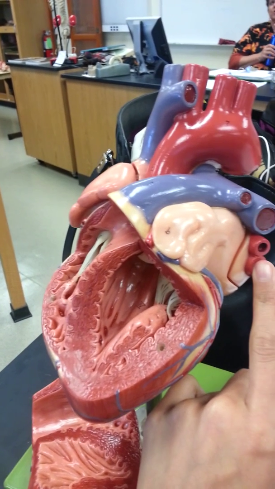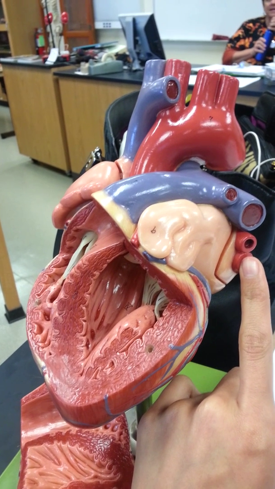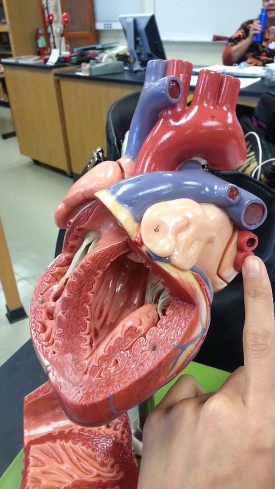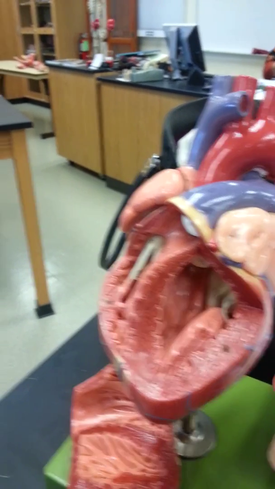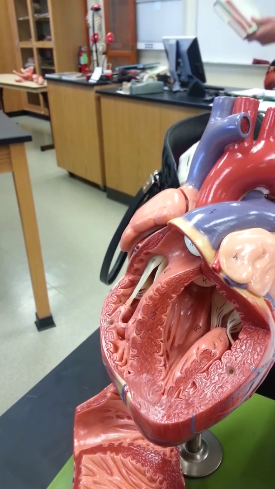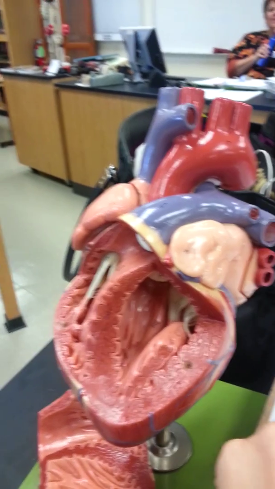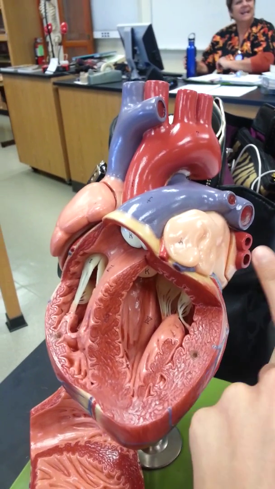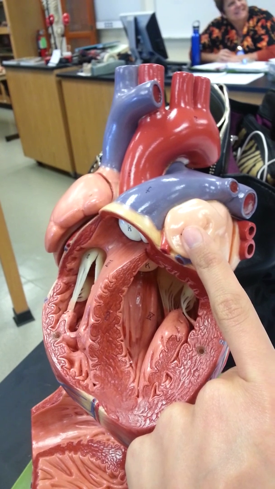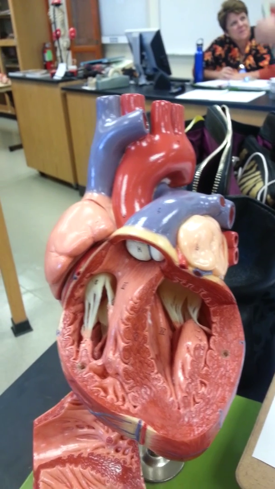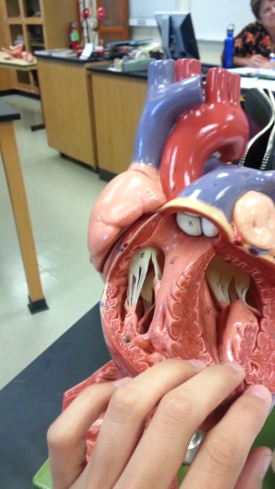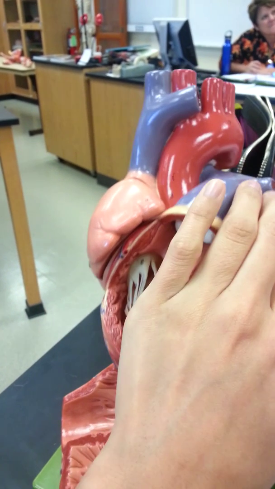The cell is now oxygenated and travels to the left atrium via the right and left pulmonary veins. So it goes back through here from the lungs, back through the veins into the left atrium. The oxygenated cell is in the left atrium here.